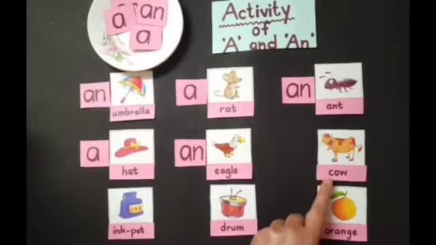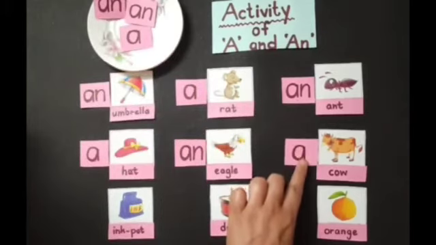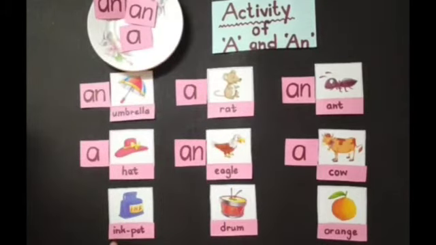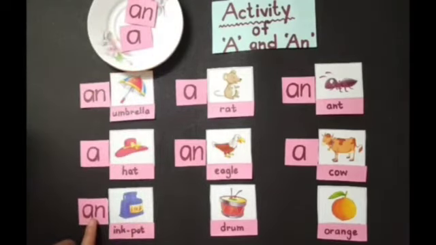Next picture is of a cow and the first alphabet of cow is C. C is a consonant. And who's the friend of consonants? Yes, a. So we will keep flashcard of a here. Next picture is of an ink pot and the first alphabet of ink pot is I. I is a vowel. And who's the friend of vowels? Yes, a and an. So we will give flashcard of a and an here.